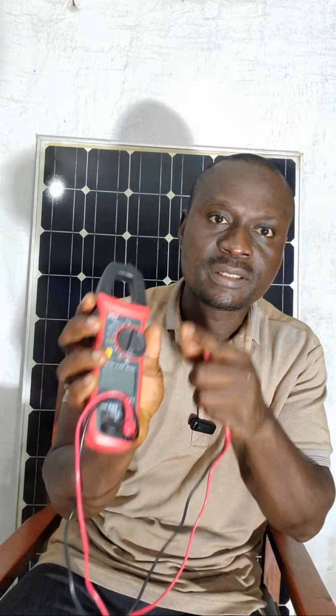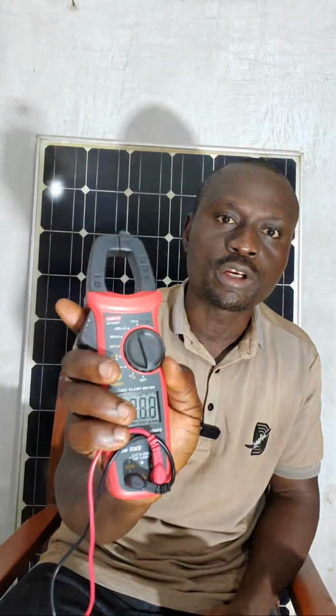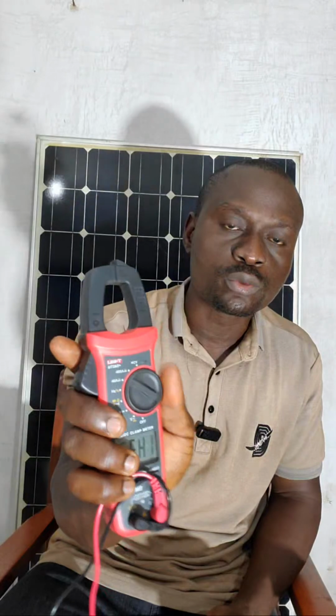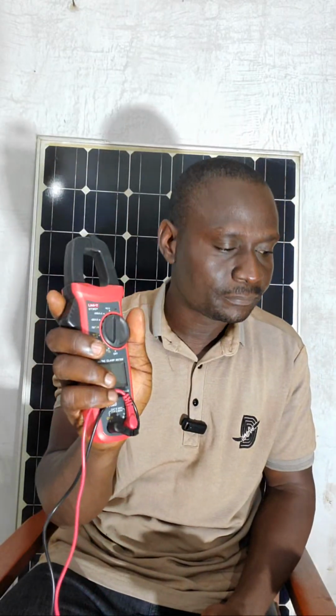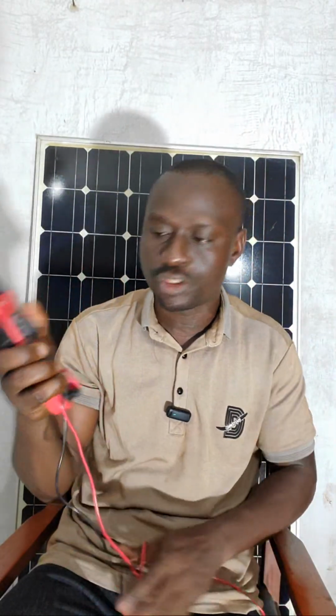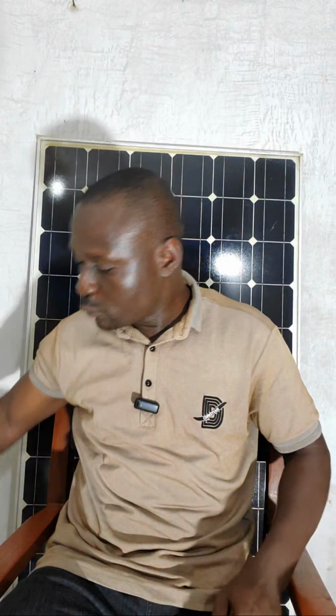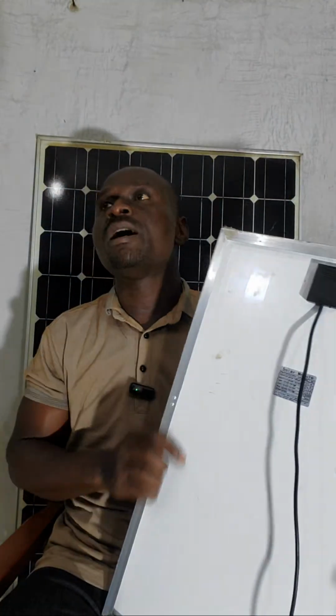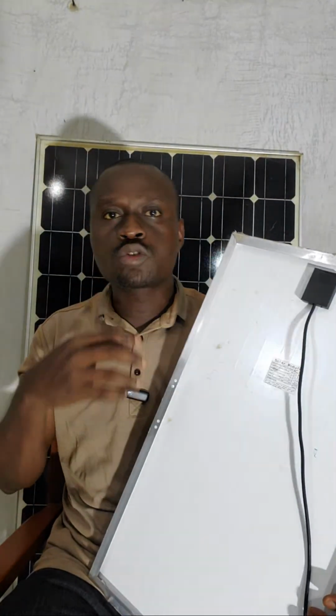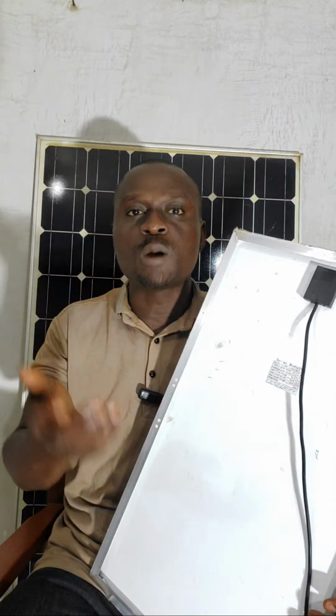Here you can read AC current, DC current. You see AC voltage, DC voltage. So you just turn the knob to the position of the parameter you want to measure. The short circuit current is the possible maximum current that the solar panel will be able to produce. Now, you also make use of this short circuit current when you are sizing a PWM charge controller.